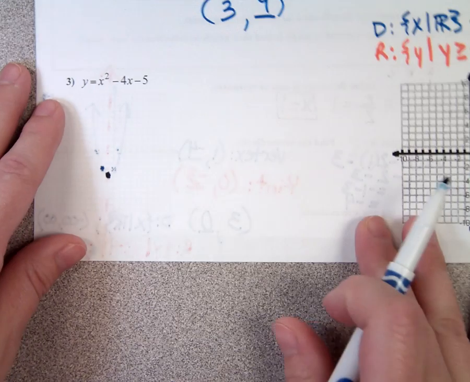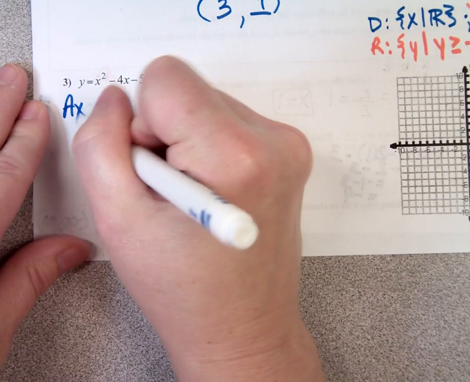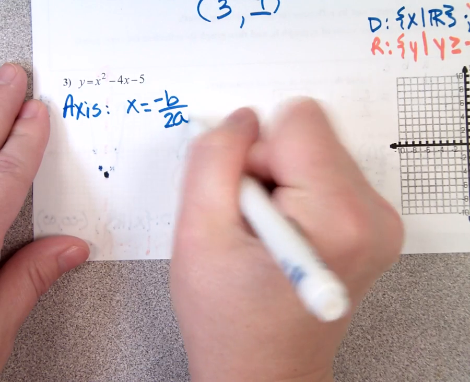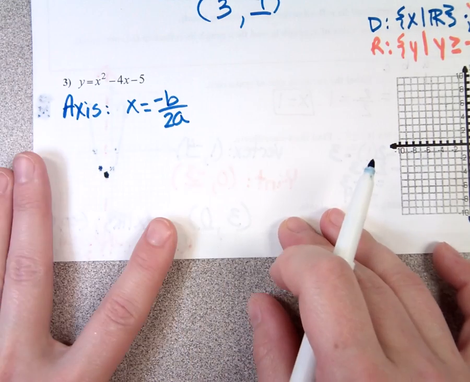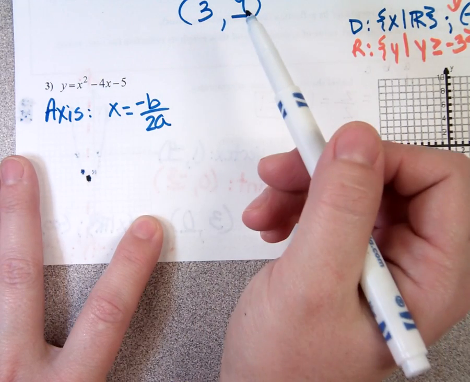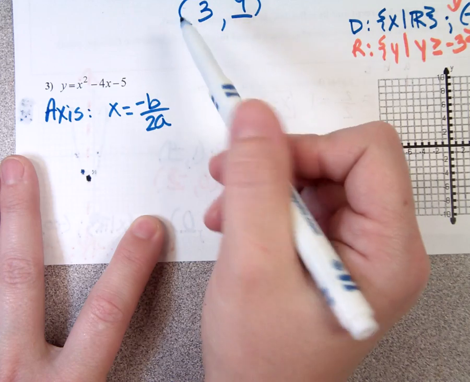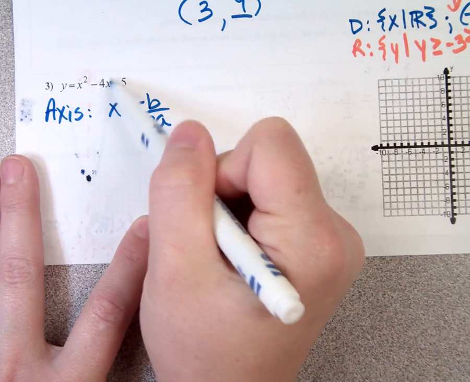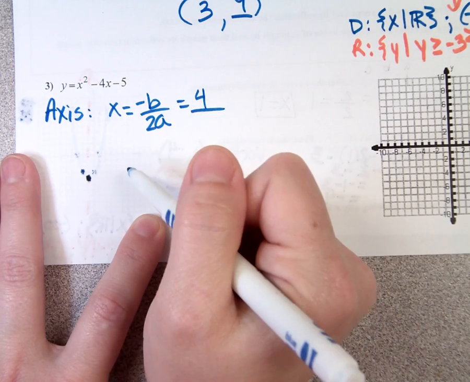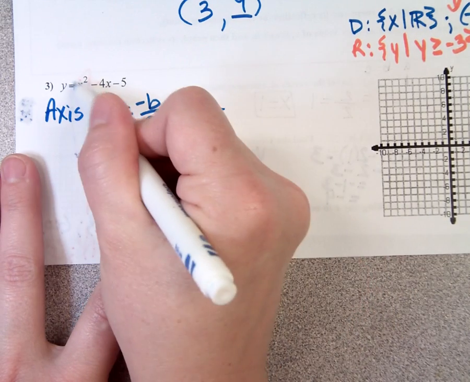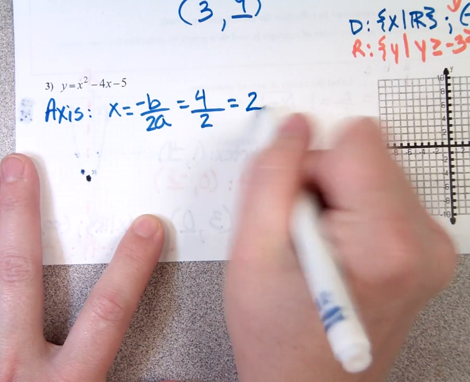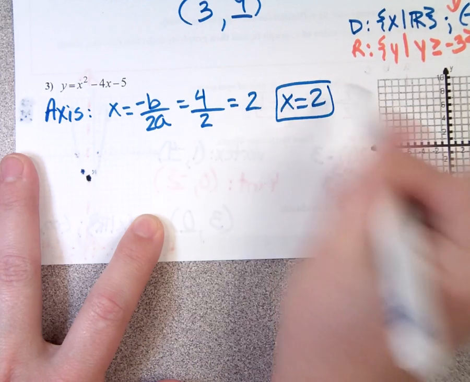All right, let's try number 3. So first thing I'm going to do is find my axis of symmetry. And I use the formula x equals the opposite of b over 2 times a. What would you get if you took the opposite of b? A positive 4. Your b is a negative 4, so the opposite of negative 4 is a positive 4. How about 2 times a? My a is a 1, and so 2 times 1 is 2. And what's 4 divided by 2? 2. So my axis of symmetry is x equals 2.